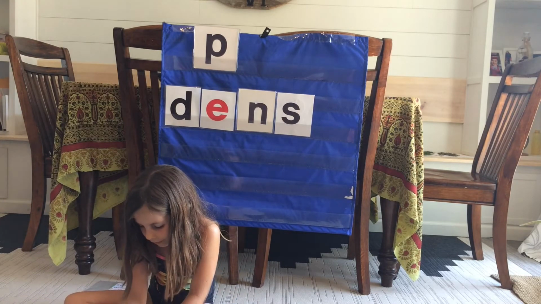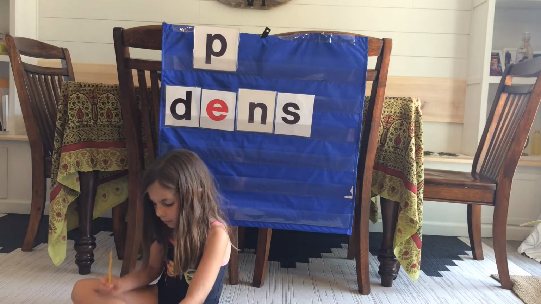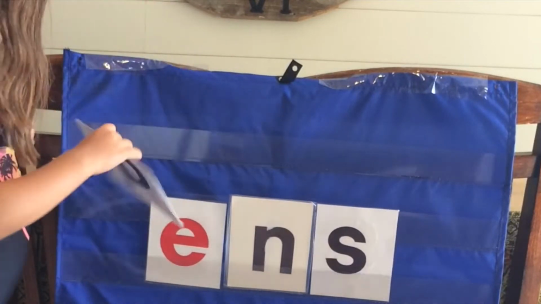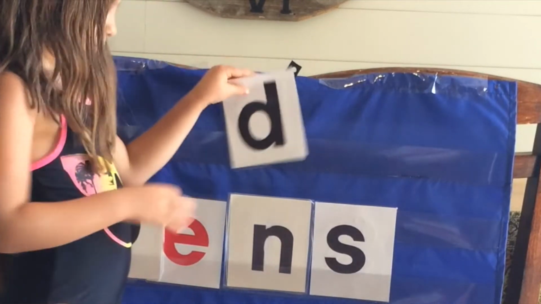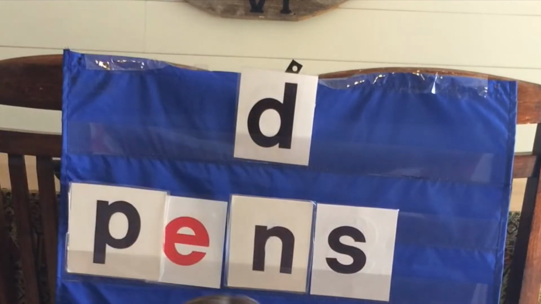Dens. Change one letter in dens to spell pens. Okay. Pens. There it is. Write that word down. Pens. But you're standing in front of it again, so it's hard to see when you stand in front.